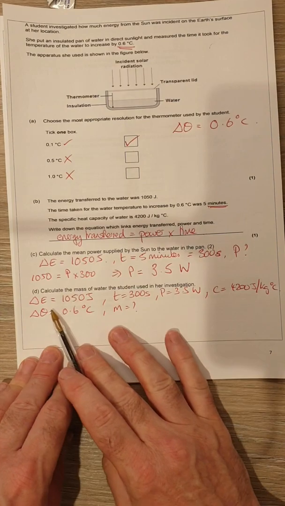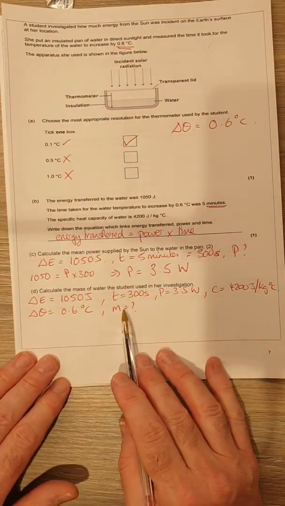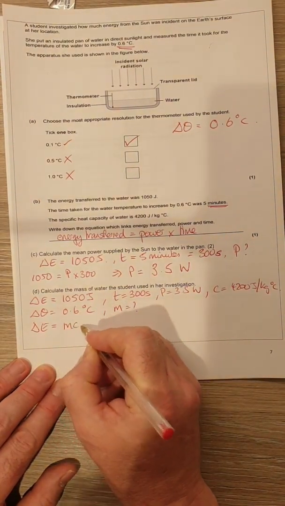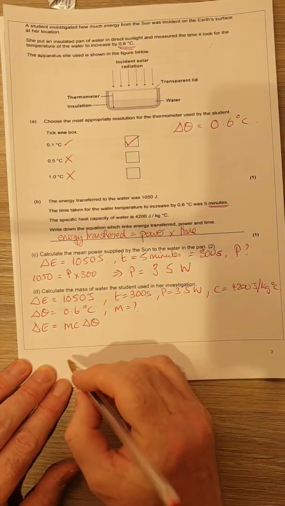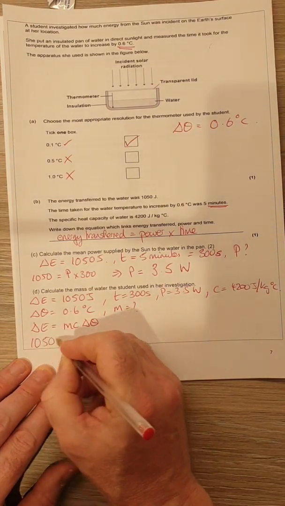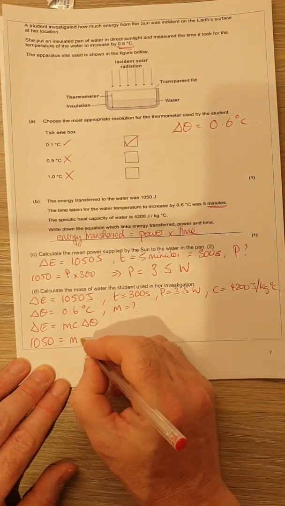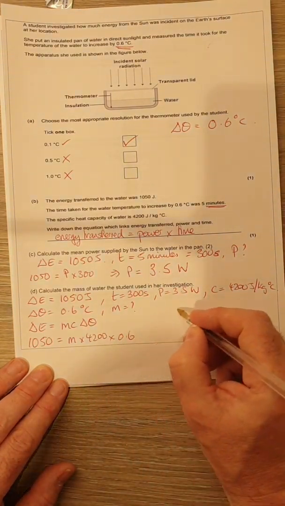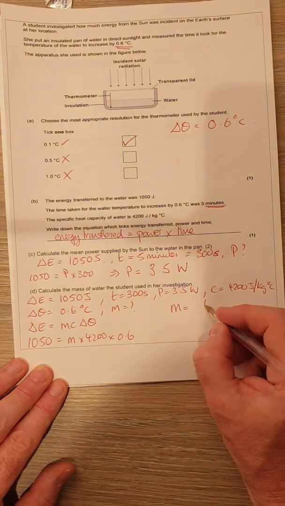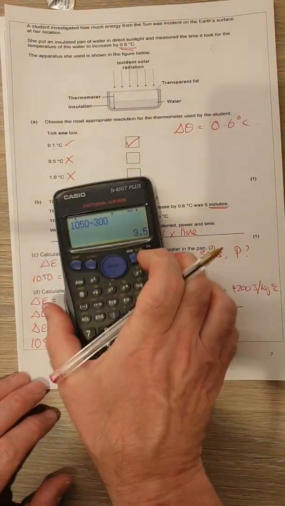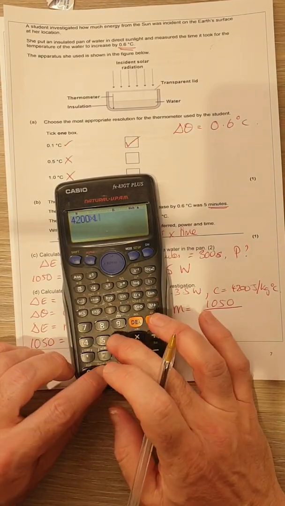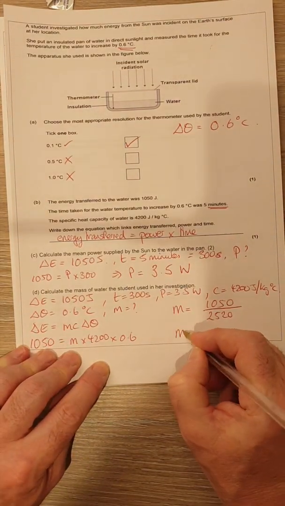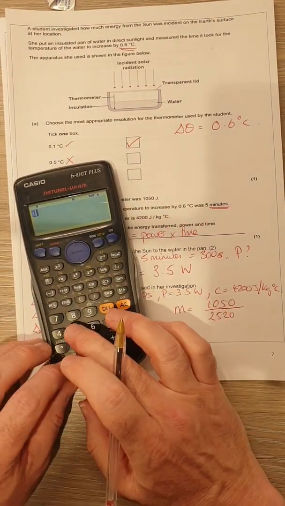So from these numbers, we need to know which equation can be used that's got mass in it, and the equation we can use is the one that we've been using up to now. And we can substitute the numbers in. So we've got 1050 is equal to the mass multiplied by 4200 multiplied by 0.6. So that gives me the mass is equal to 1050 divided by 2520.